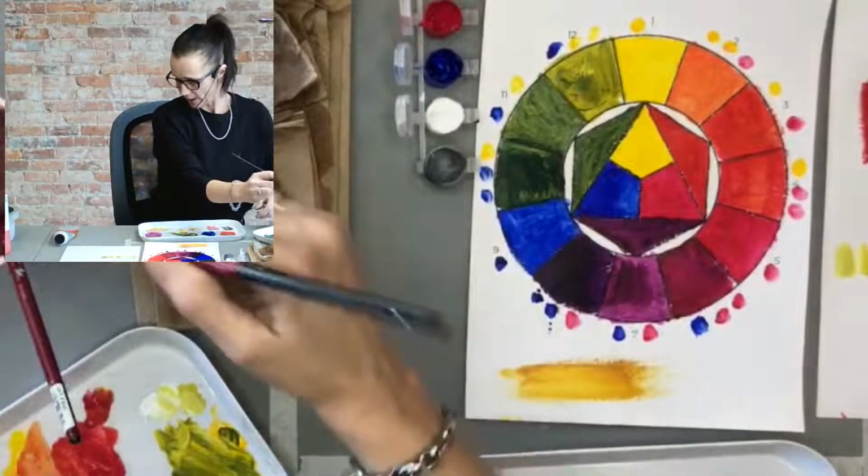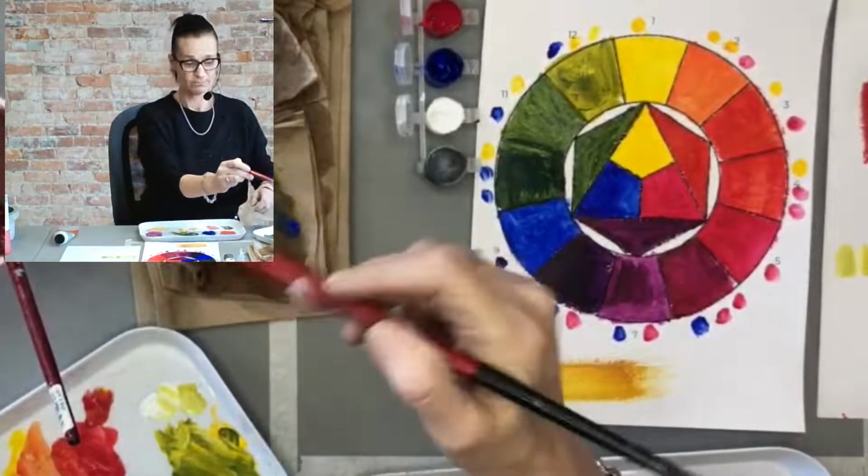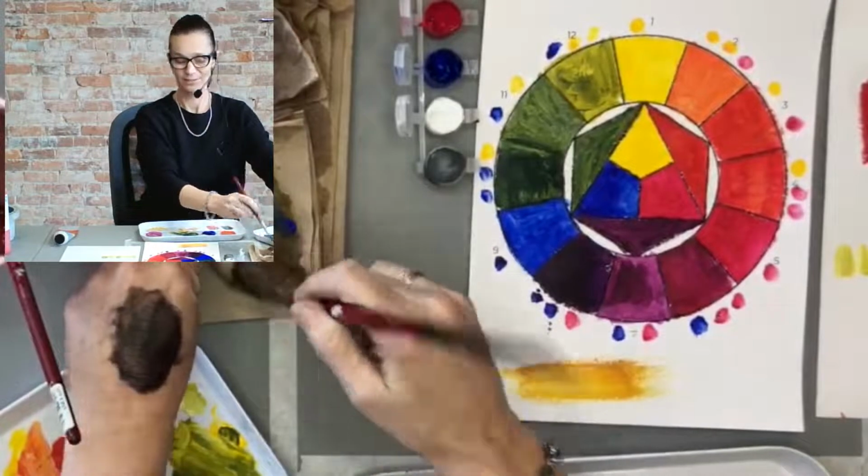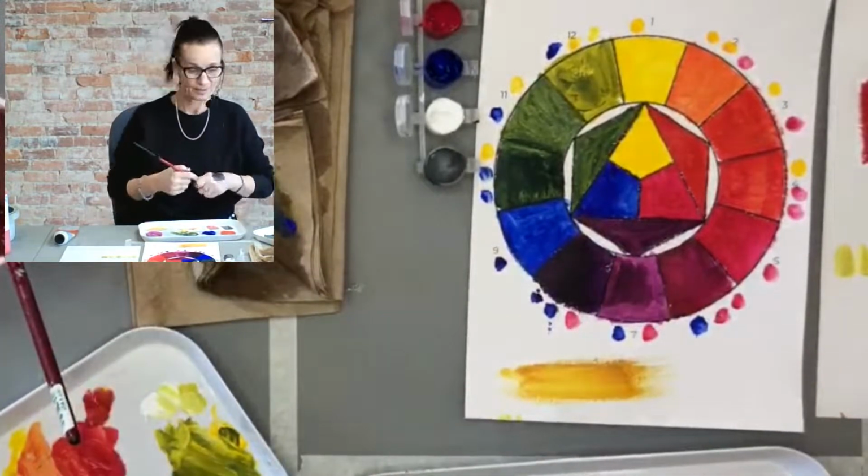Okay, so I get a lot of this: skin tone. I don't know about you. Skin tone. How many people have a terrible time mixing skin color?